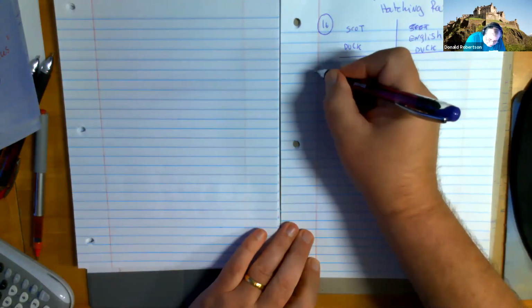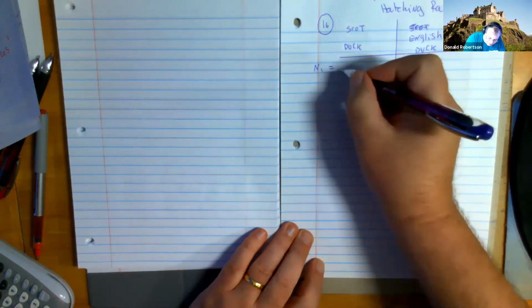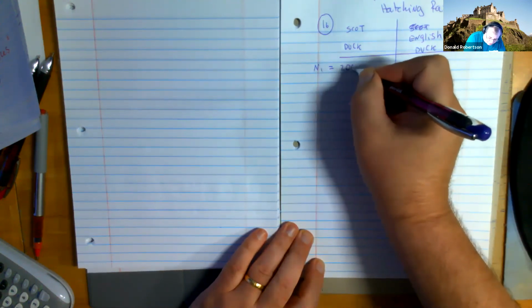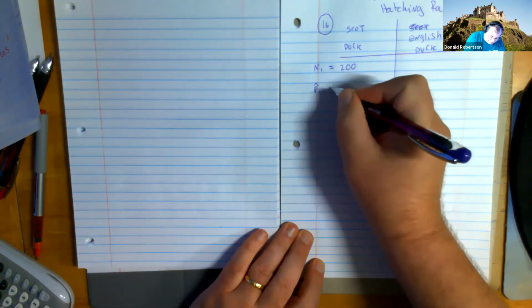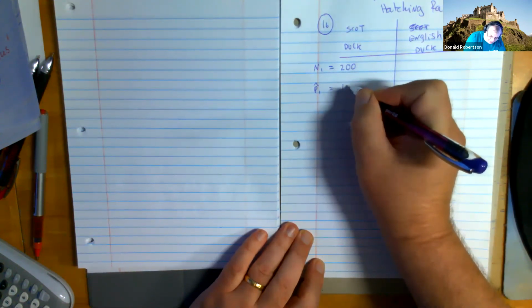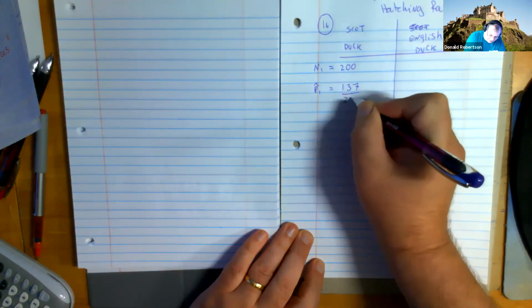So we collected some data. In the Scottish duck, we collected 200 eggs. And of those 200 eggs, 137 of them actually hatched.